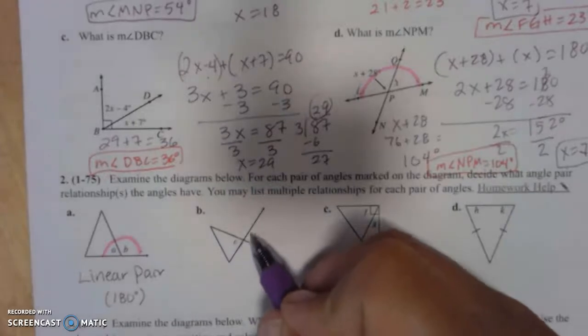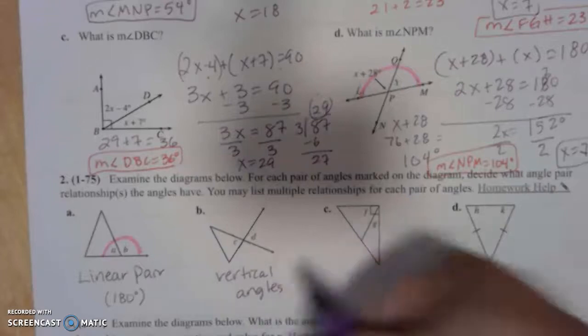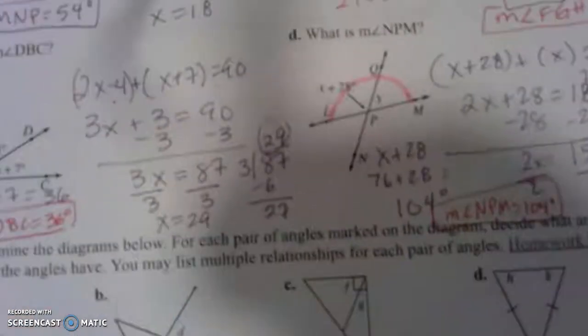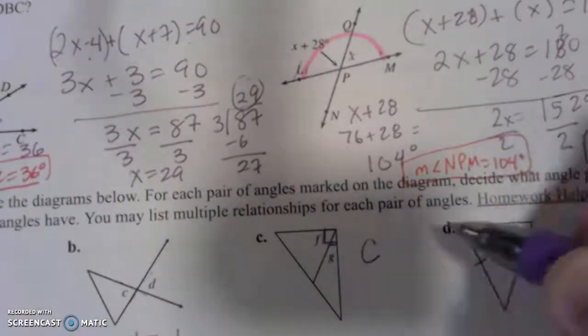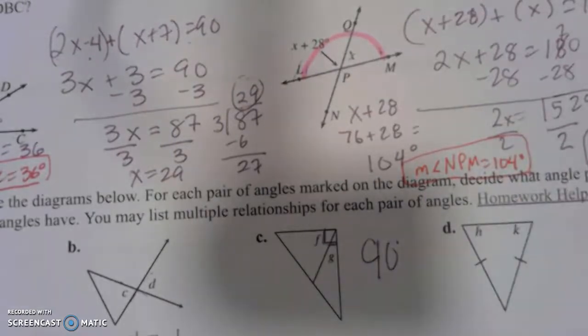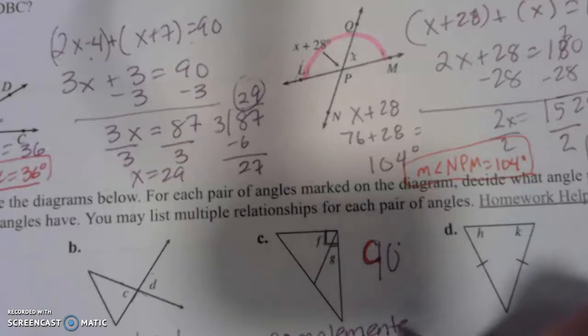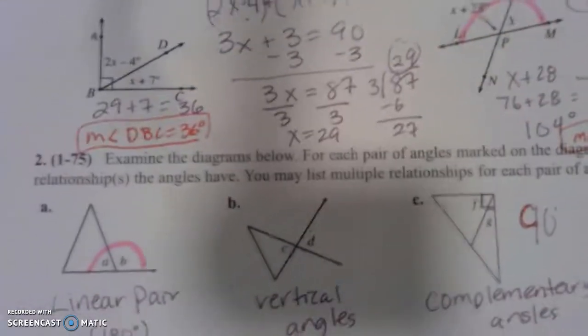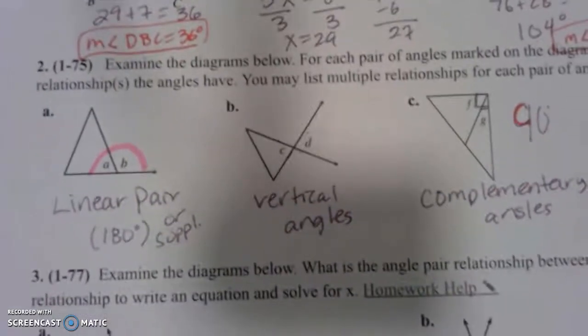These make the little V for vertical angles. I hope you're all thinking of these in your head. What does this angle here make? Let's see. These two add up to 90 degrees. Oh, and let's see, 90 I can make by, that's the letter C. So that's complementary angles. Complementary angles. And for linear pair, if you wrote supplementary, that would be okay, but more specifically it's a linear pair because they are touching each other.